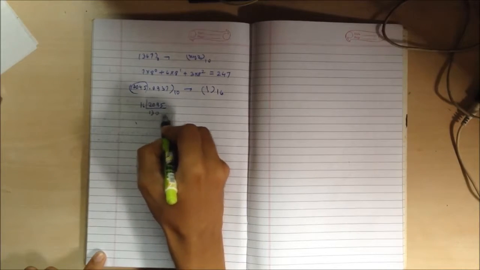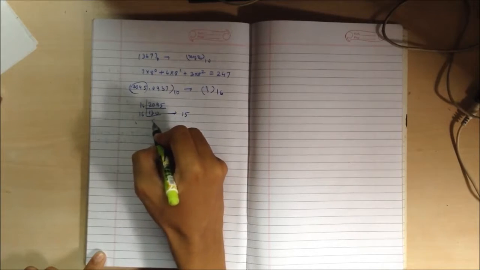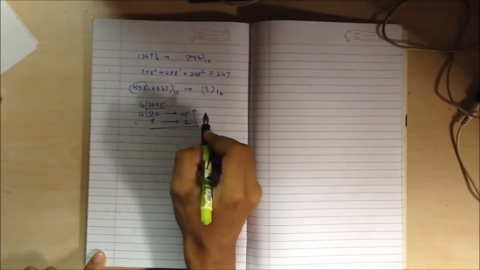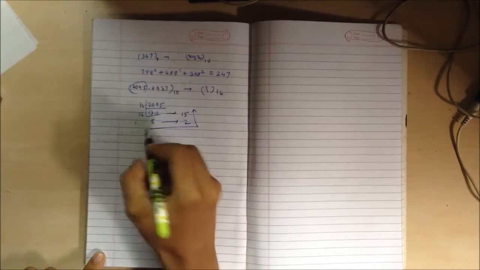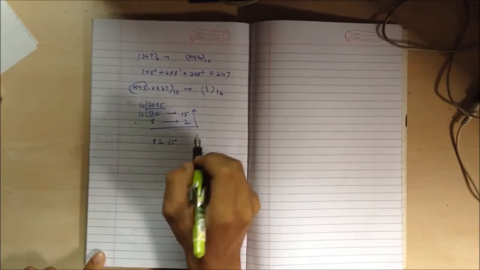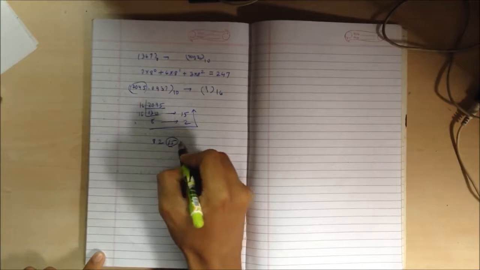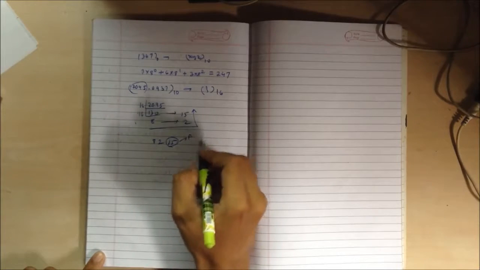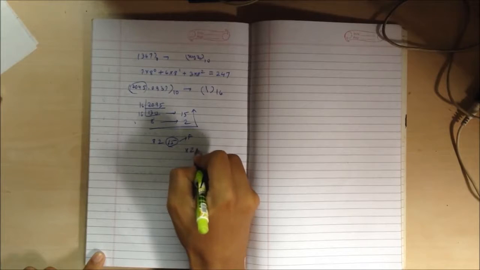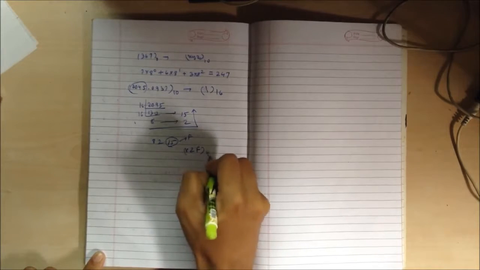We get the quotient as 130 and the remainder as 15. Once again divide by 16 and we get quotient as 8 and the remainder as 2. Writing from bottom to the top, we get 8, 2 and 15. In the hexadecimal system, 15 is represented by F. So the equivalent becomes 82F.